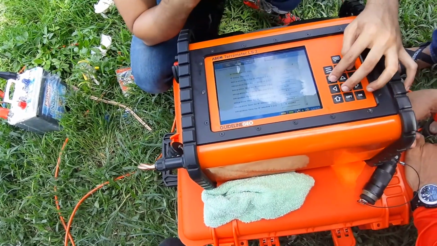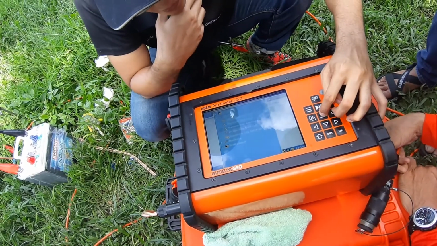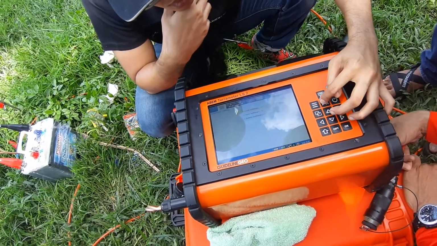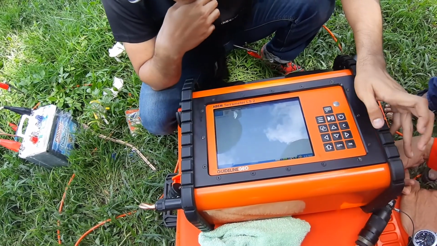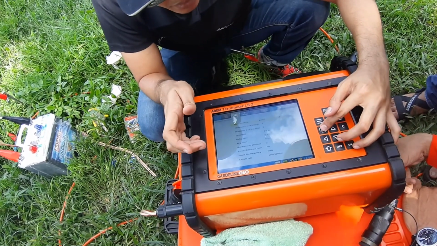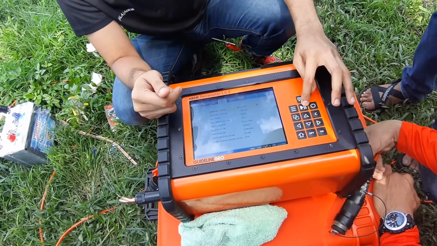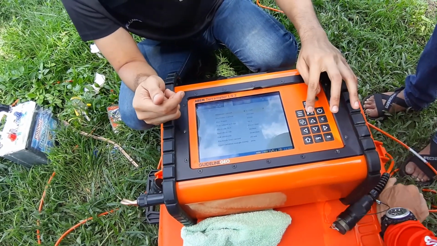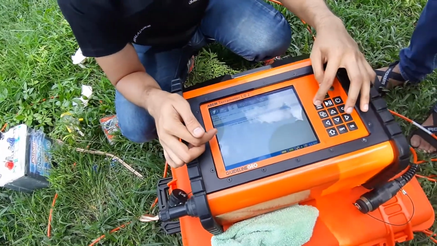Okay, so I change to resistivity only. Save settings, load for the resistivity. Just press OK. So now it's ready. Just check that everything's okay, and then you're ready. When you're ready, you can press this button. If I press this one, it goes to the measure mode. Measuring.